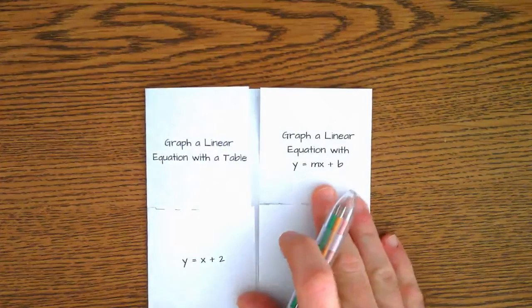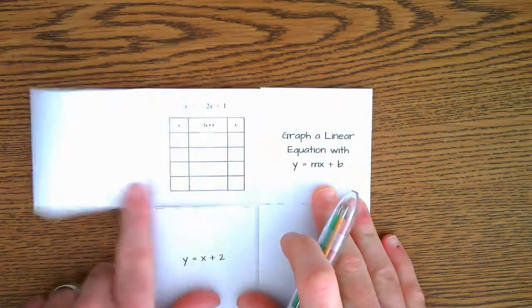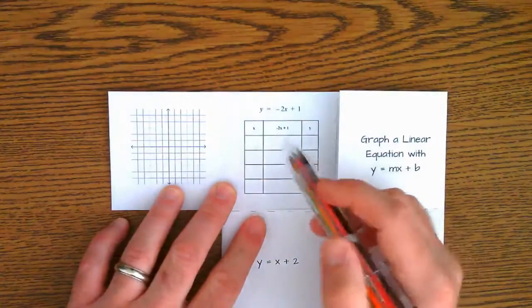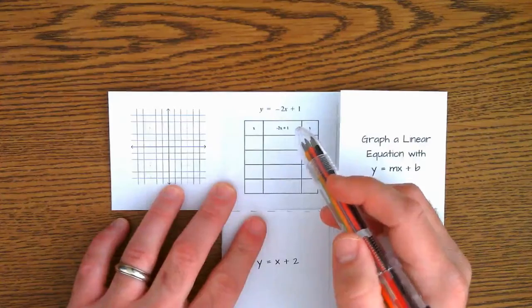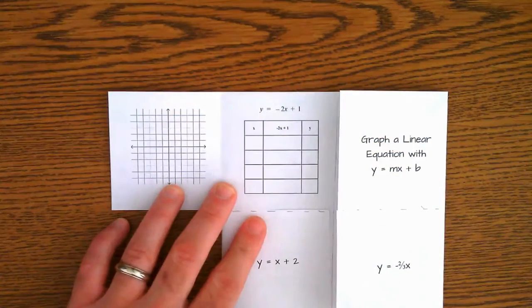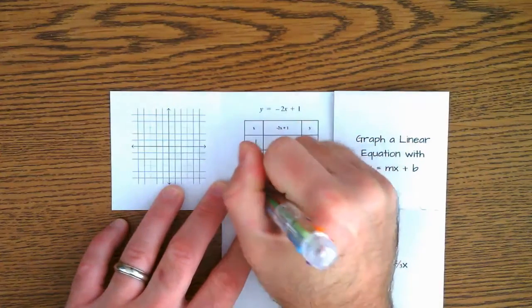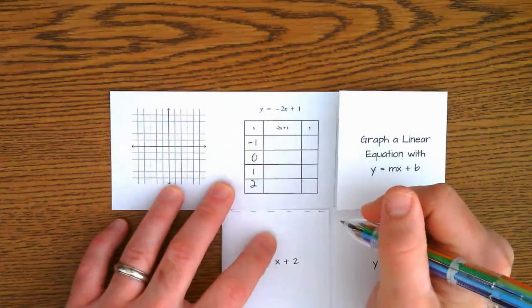All right, so let's do these first two flaps. So graph a linear equation with a table. I'm going to flip that open. There's a grid here, and the table here. So y equals negative 2x plus 1. I get to choose values for x. So I'm going to choose negative 1, 0, 1, 2. Again, those are just ones that I chose.